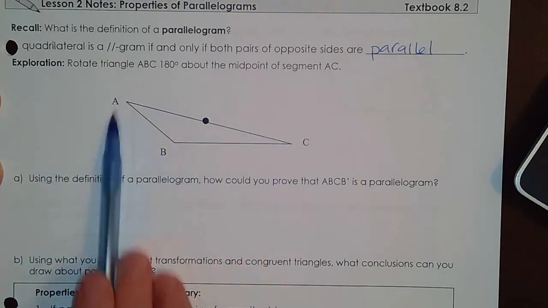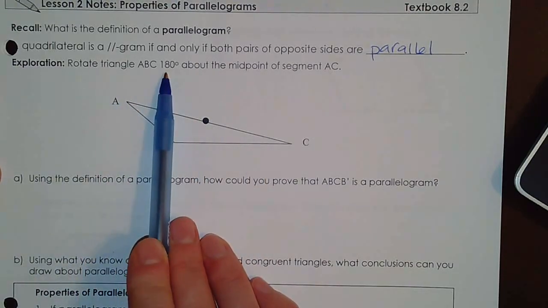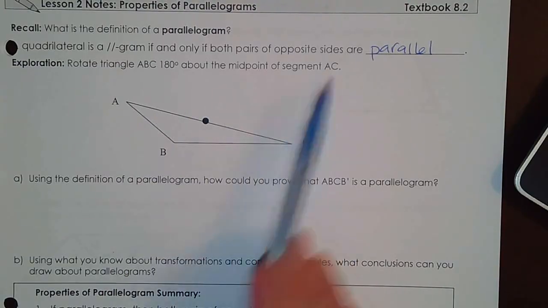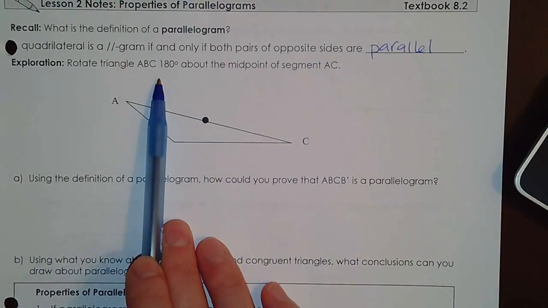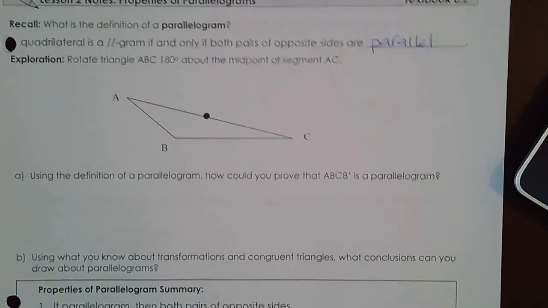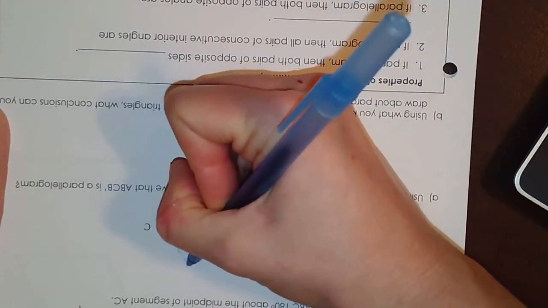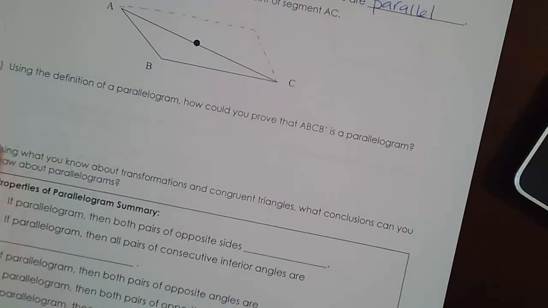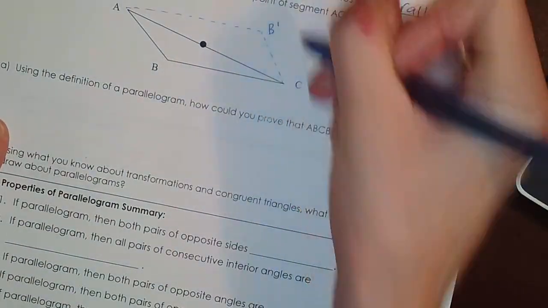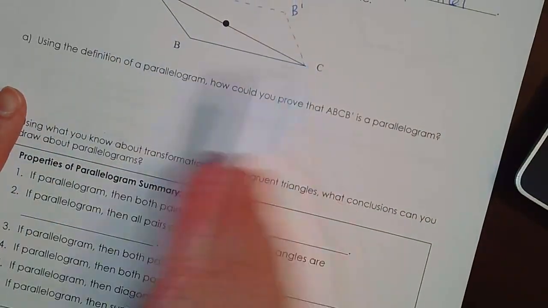So I'm going to take this triangle ABC, and I'm going to rotate it 180 degrees about the midpoint of segment AC. Sorry, I have the midpoint drawn, and 180 degrees is going to flip this upside down. It's not going to be perfect. So this is going to be B prime, and then that would obviously be A prime and C prime if I were to rotate it.